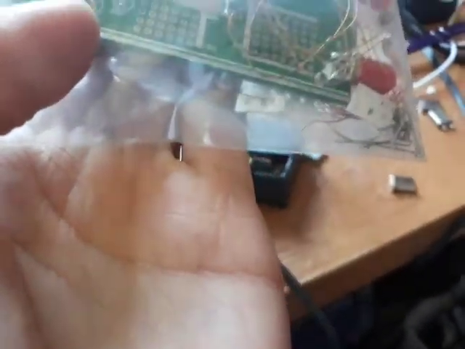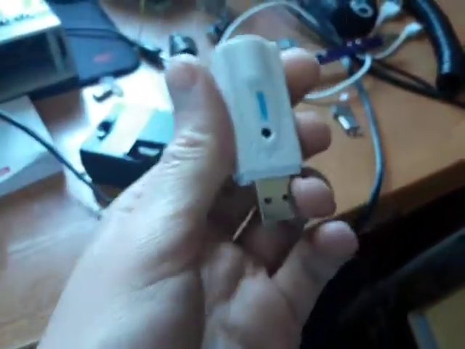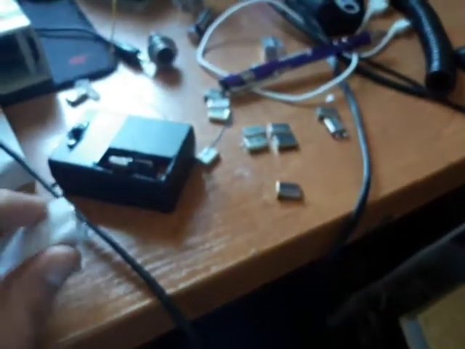But there are special SDRs and special boards, like a conversion board, that does some work for you and makes the SDR receive signals down to 150 kilohertz. So you can have special mods to SDR tuners that allow them to receive frequencies lower than 20 megahertz.